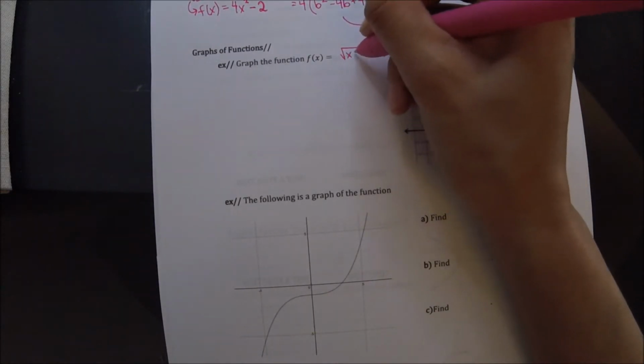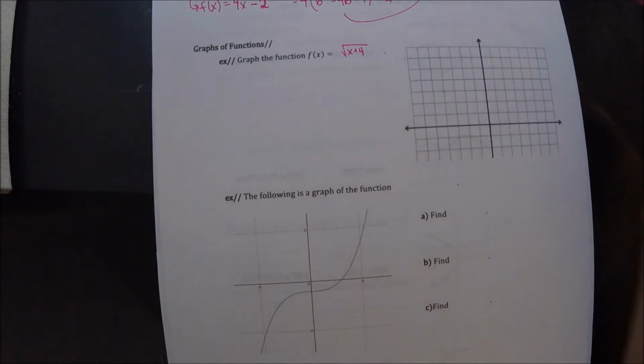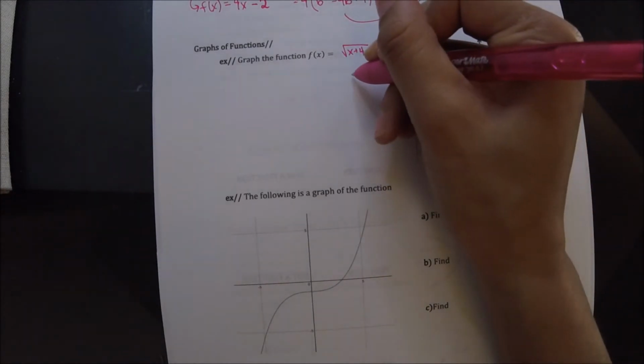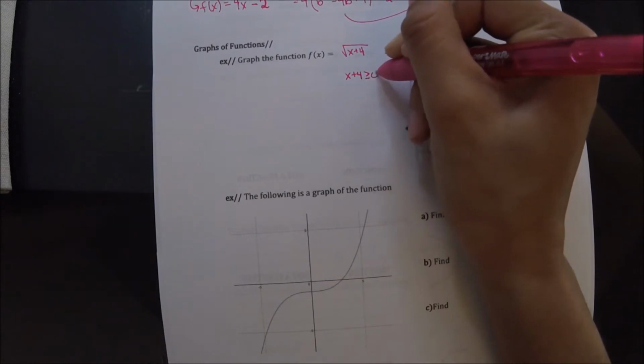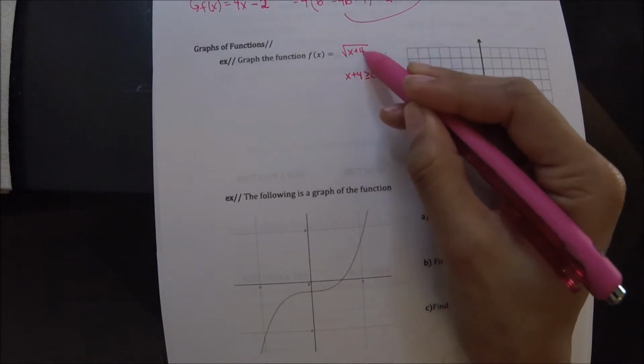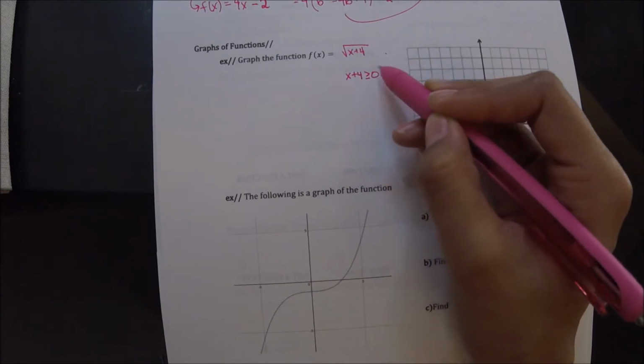Okay, so we are at the bottom of page 3, and we're starting to talk about graphs of functions. So the first one we're going to graph is the function f of x equals root x plus 4. So first of all, since it's in a square root, we know that x plus 4 has to be greater than or equal to 0, because we can't have negatives inside a root. So that's why I'm setting the inside part greater than or equal to 0.